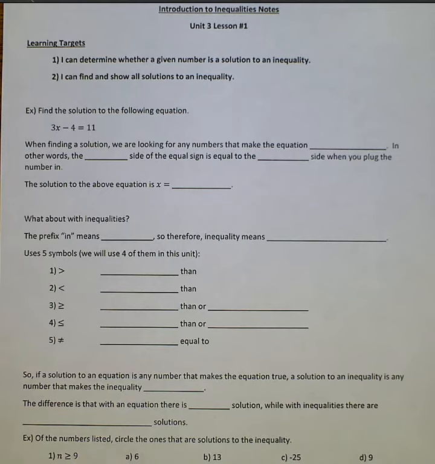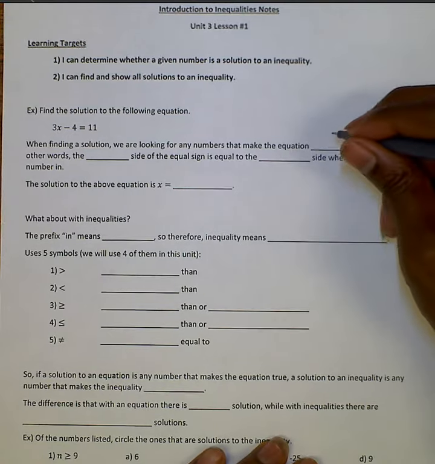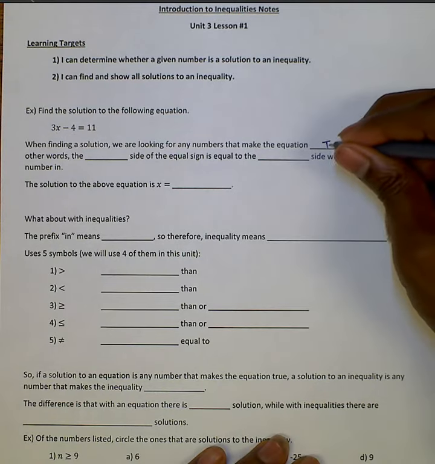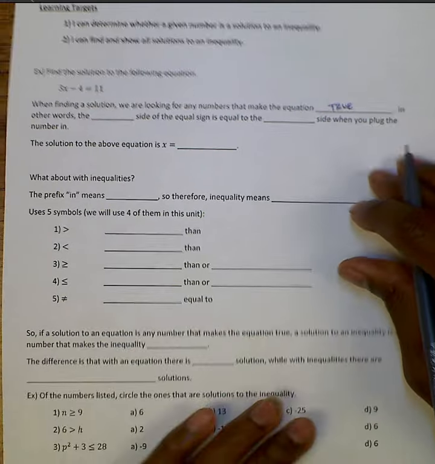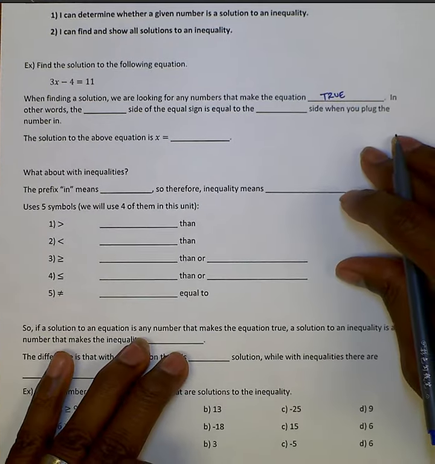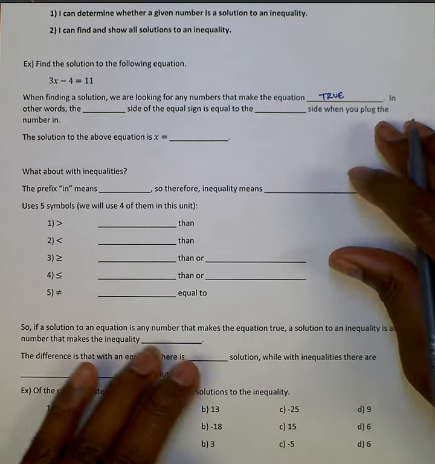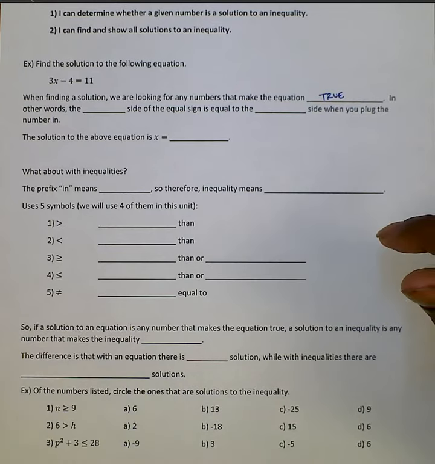Alright, so a little bit different than equations, but let's refresh and get ready by solving an equation. We want to find the solution to this equation, 3x minus 4 equals 11. When finding a solution, we're looking for any numbers that make the equation true. In other words, the left side of the equal sign is equal to the right side when you plug in the number.